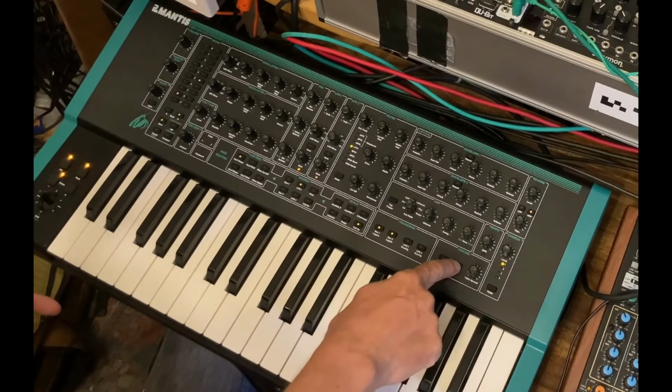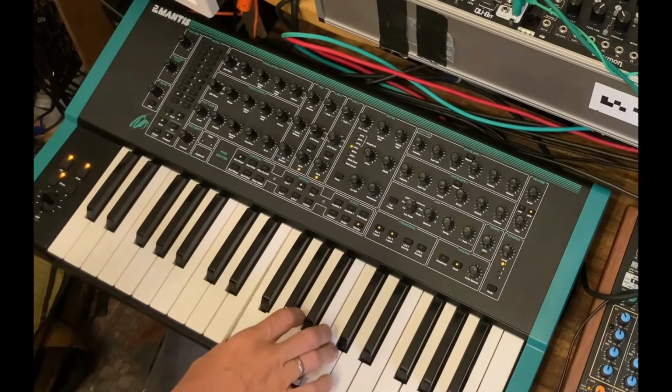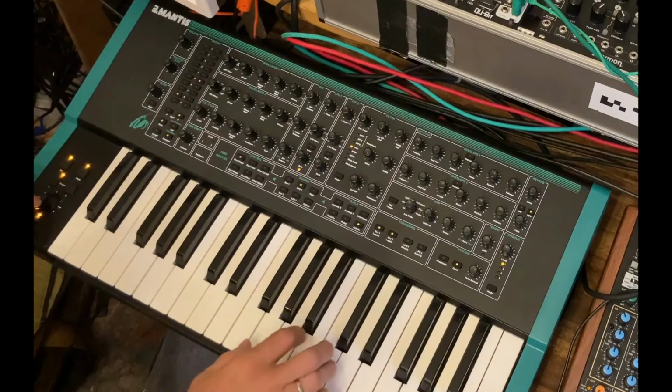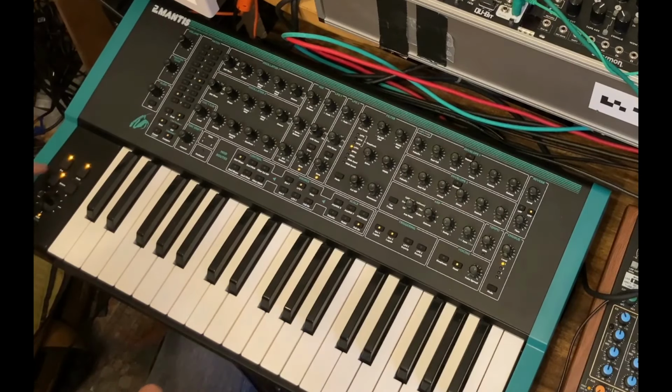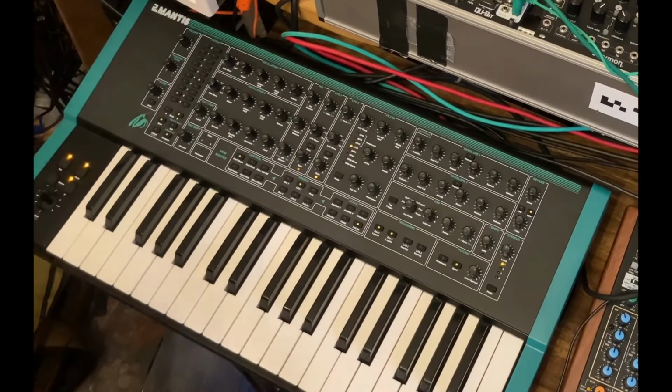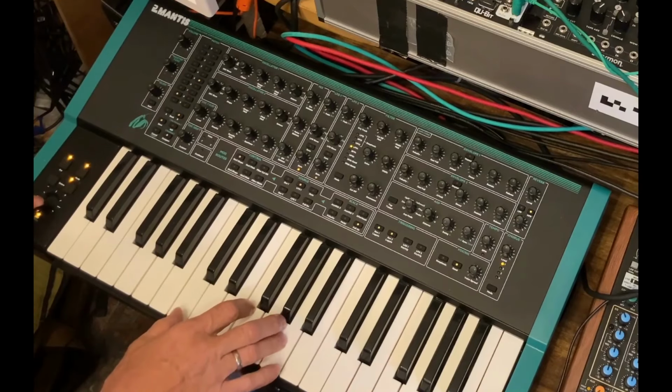So we turn it into quad mode, and here's the sound. And if I turn on the joystick for hold, I can play on top of a playing arpeggiator. And besides that, this joystick will hold notes if I push it down.